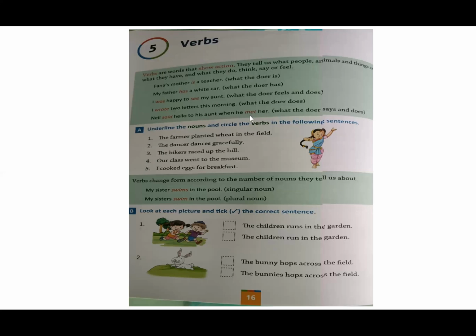Now, there are main verbs and there are helping verbs, auxiliary verbs. All right. Now, what are they? See, is, am, are, has, have. These are all helping verbs, auxiliary verbs. And main verbs are those that show action, like see, read, eat, dance, drink, clap, and so on. There are many verbs. Okay.